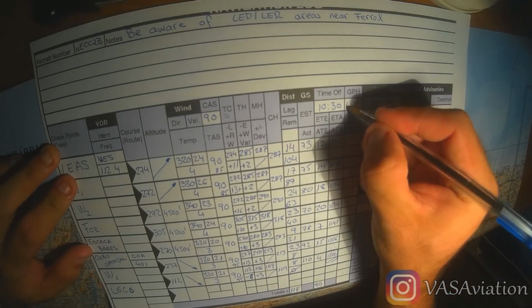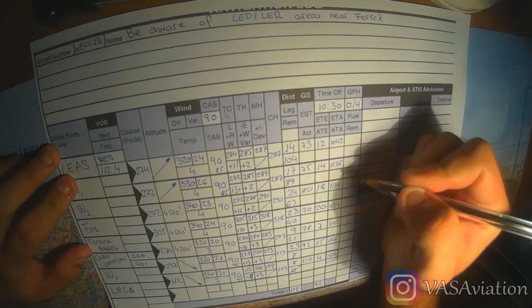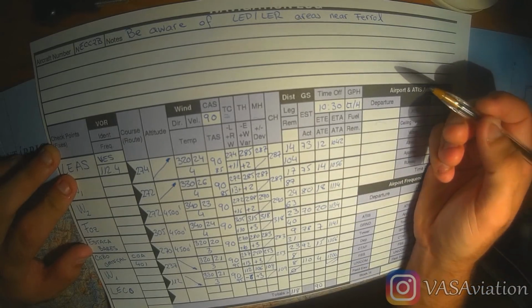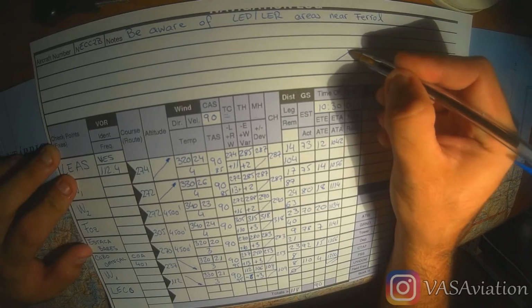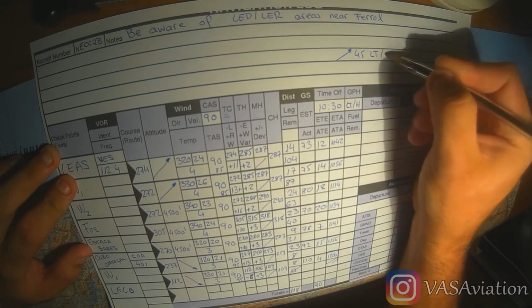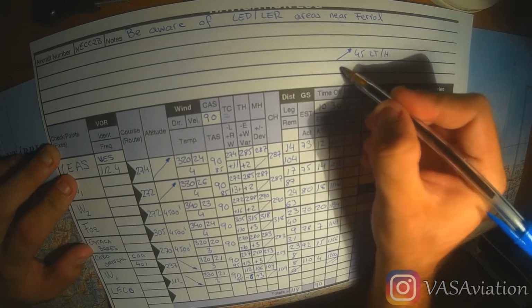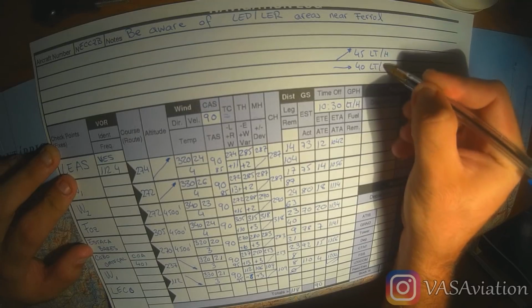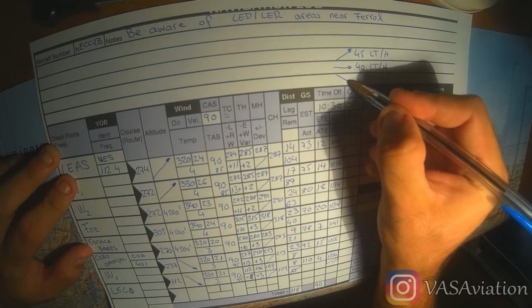We'll now calculate the fuel consumption for this flight. Be advised these numbers are applied to my type of aircraft, so make sure to check your aircraft manual or pilot's operating handbook. We'll be better working in liters in this case. We use a standard of 45 liters per hour in climbs, 40 when cruising, and 35 when descending.